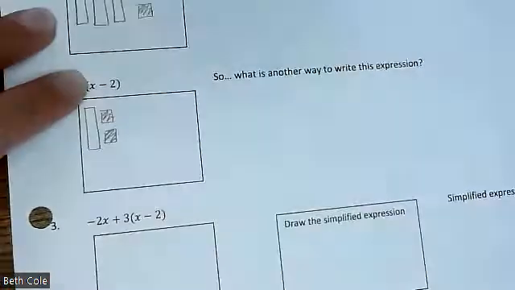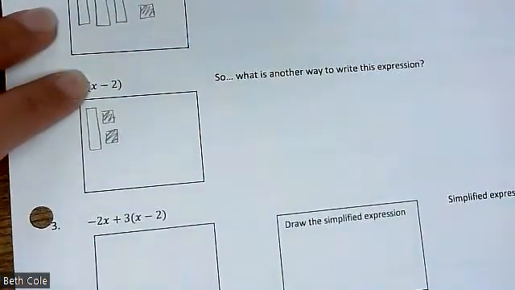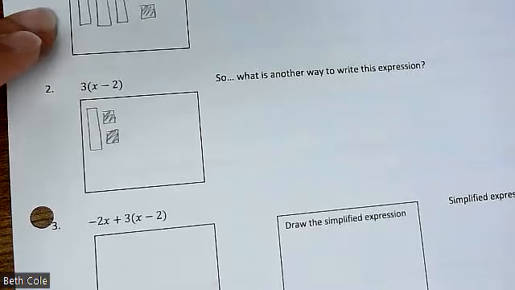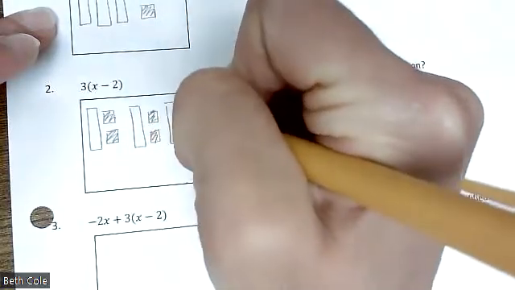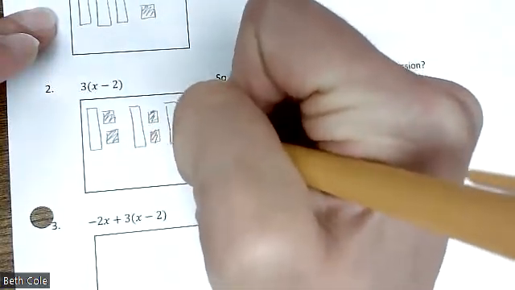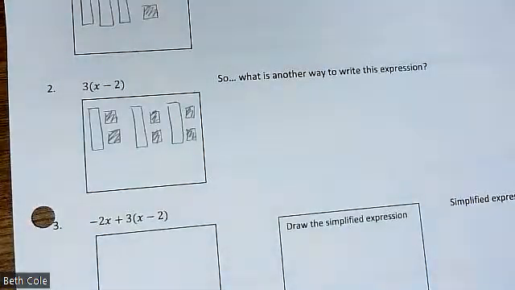You have 1 rectangle and 2 of the little squares. That's an x - 2. You then just want 3 of them. So here's another x - 2. And then here's a third x - 2. So again, when you see parentheses, cover up the number out front, draw it, and then just do that number of them.